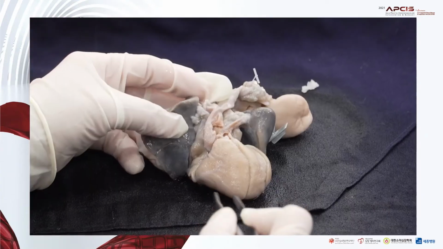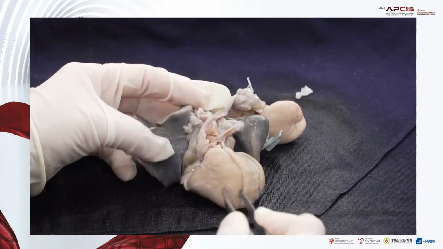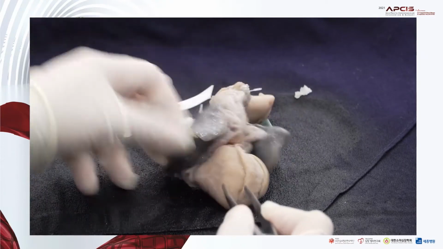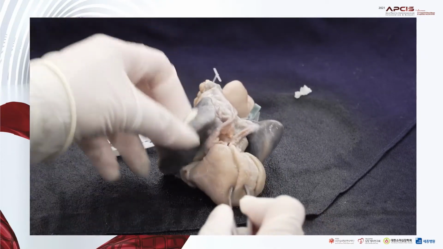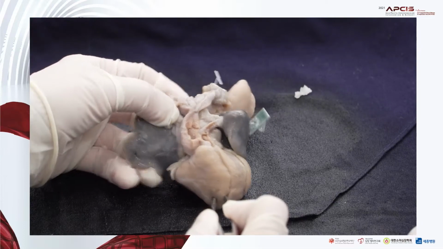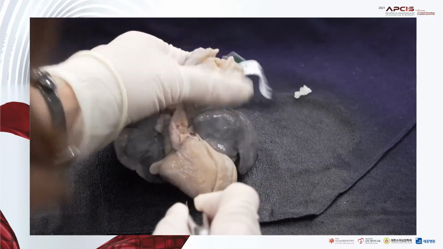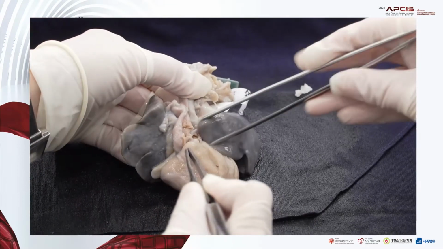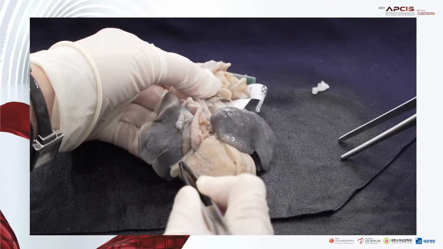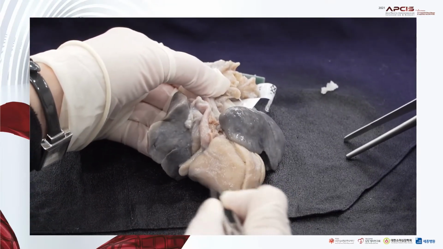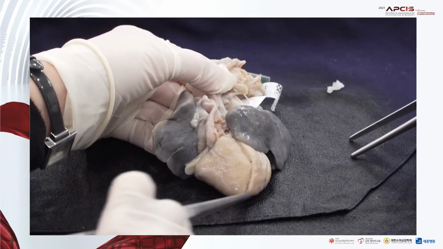Okay. This heart is very small, I think it's neonatal or like that. This also shows the prominent right ventricle part here.